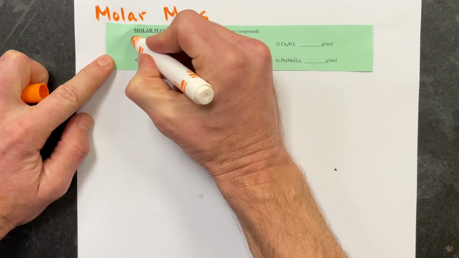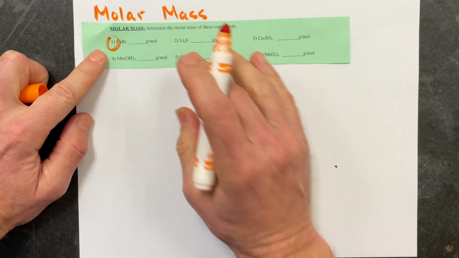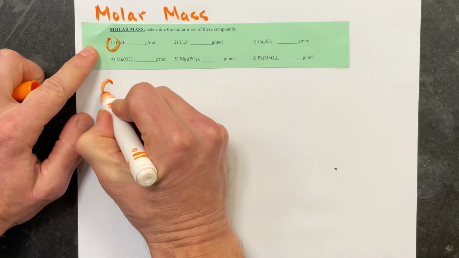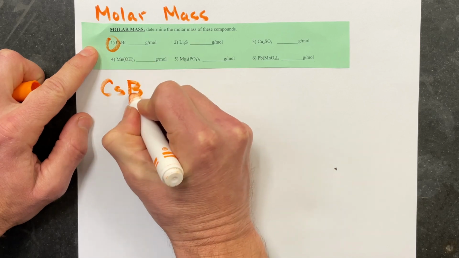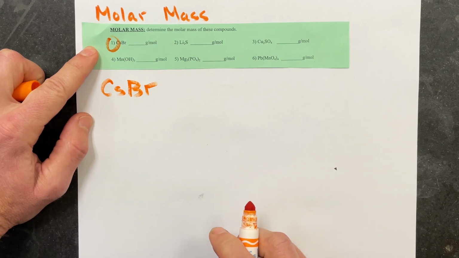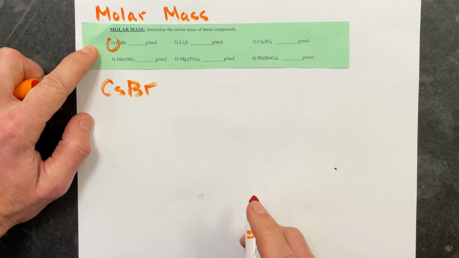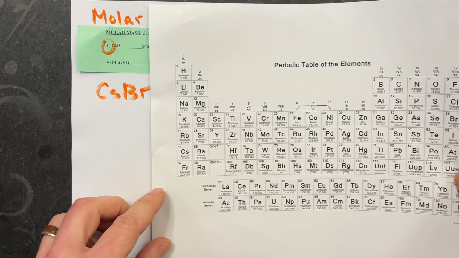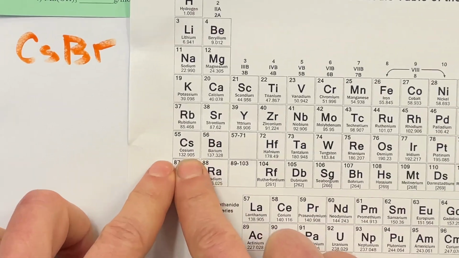Number 1, cesium bromide, finding out the molar mass. The way that we're going to do that is look at our periodic table. Here's cesium.